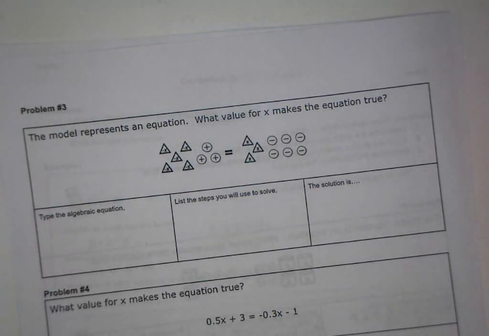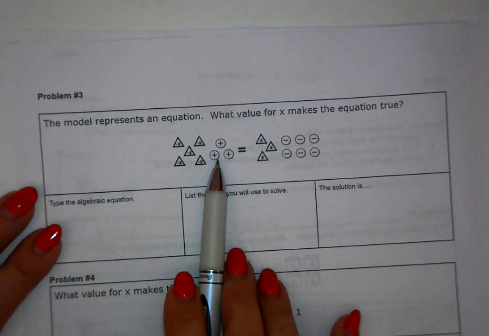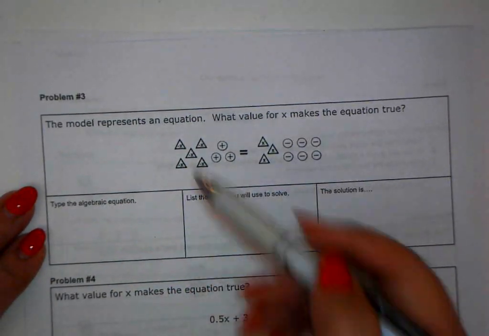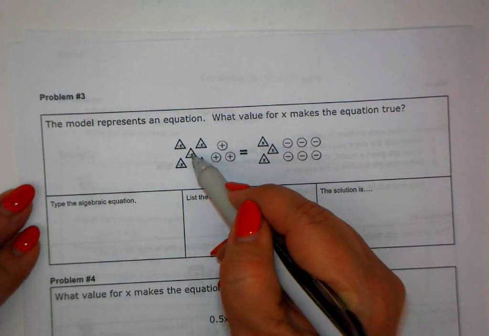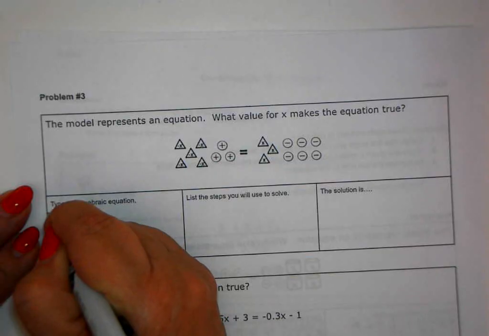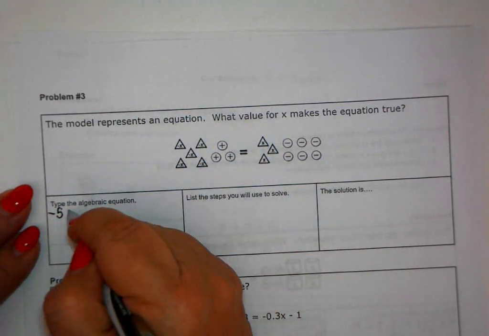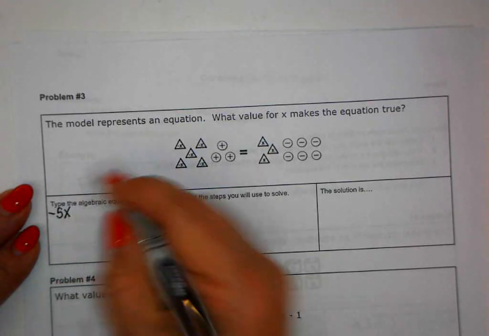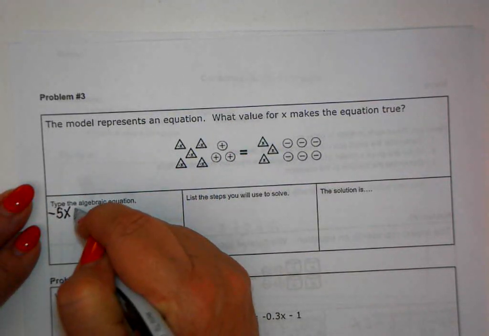Okay, so for tonight's homework, you're working on problems 3 and 4. So you needed to create an equation for this one here. So I need to count my x's, or these triangles. I have 1, 2, 3, 4, 5. So this makes it -5. Because there's x's, I need that x there. I see that I'm going to add in 1, 2, 3, so this becomes a +3.